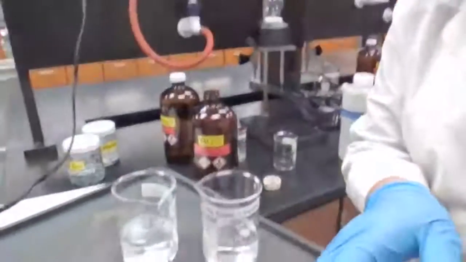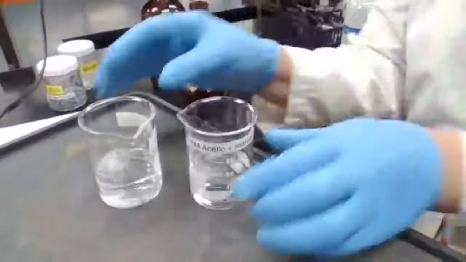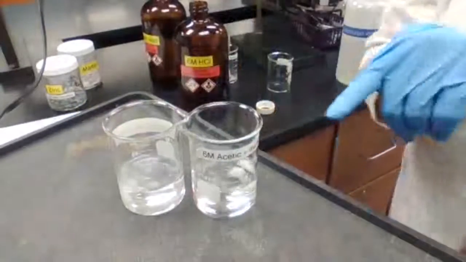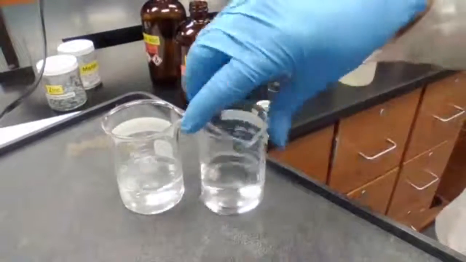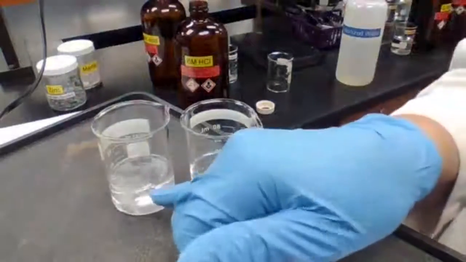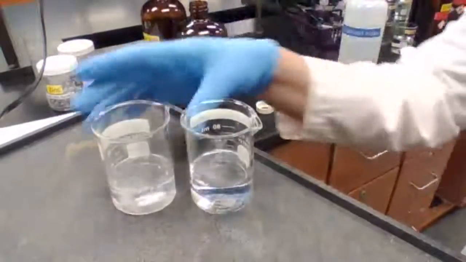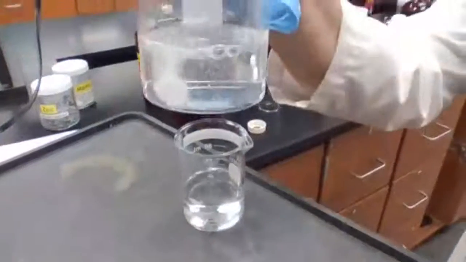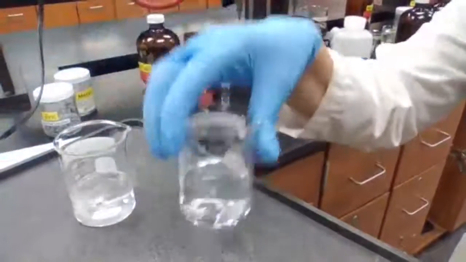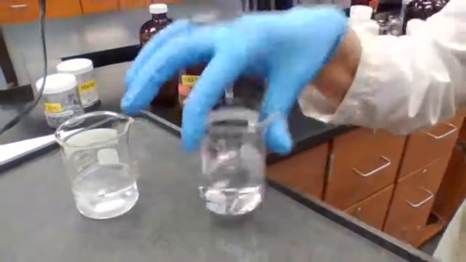Since we keep saying weak and strong, I want you to see what is happening. For the weak acid, acetic acid, we have no bubbles, and for the strong acid, it generates lots of bubbles, which means that lots of activity is going on there. That's the strong acid, and this is the weak acid.